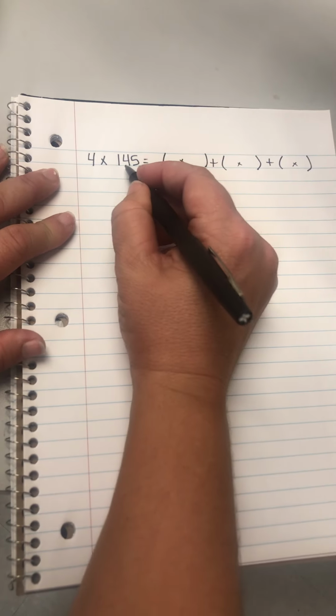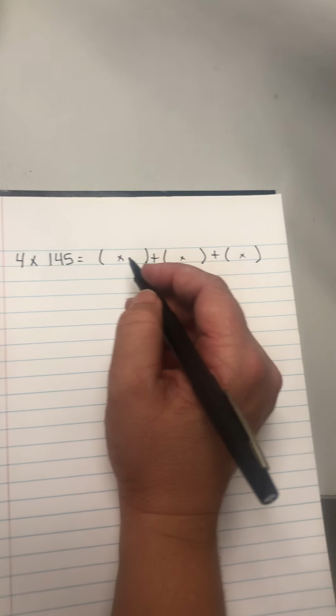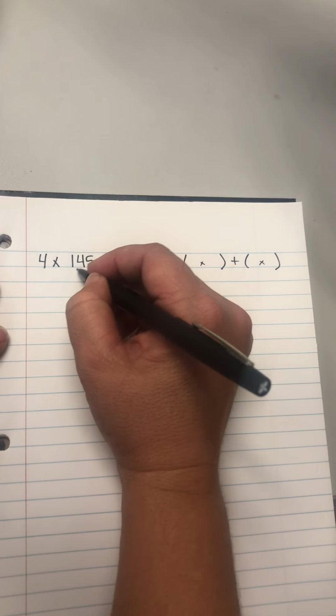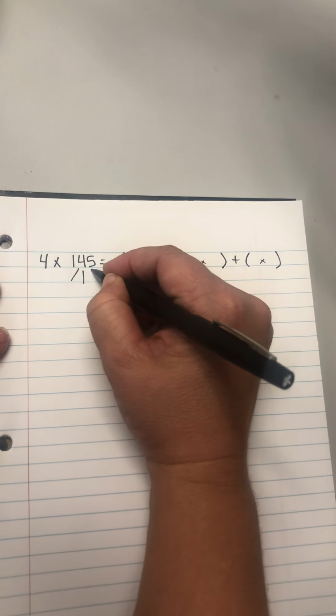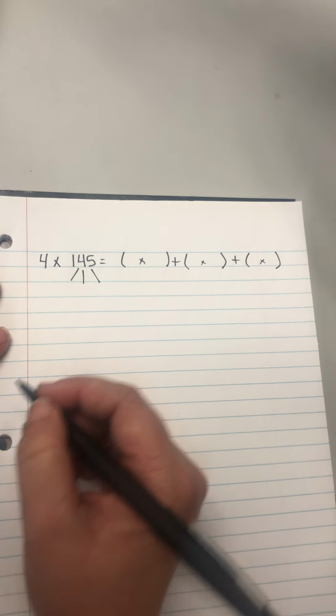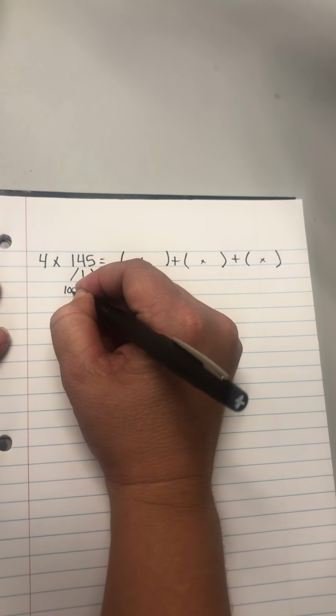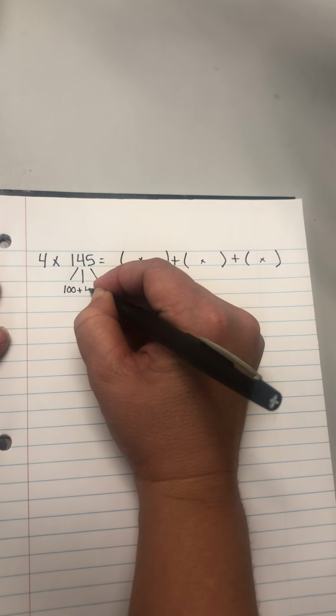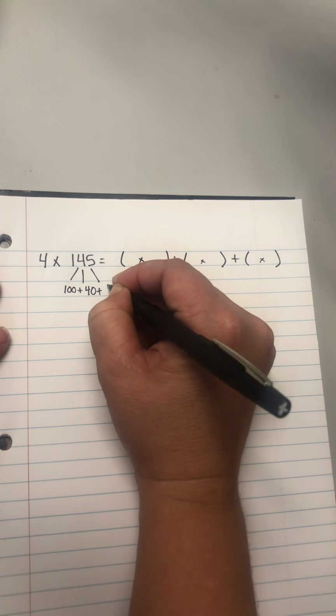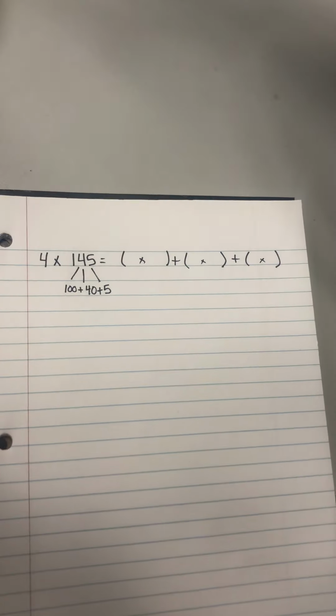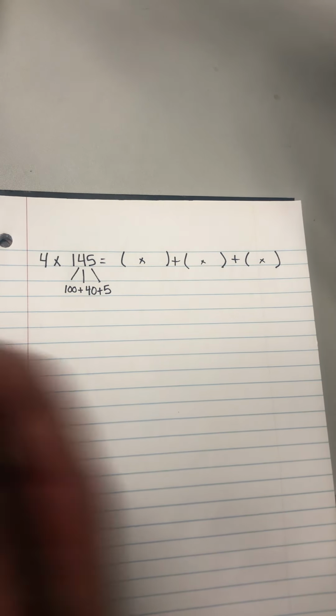Now I'm going to break 145. Y'all can't see, I'm sorry. I'm going to break 145 into its 3 values. Okay, so we have 100 plus what? 40 plus 5. Because we're pretty much just doing expanded form.